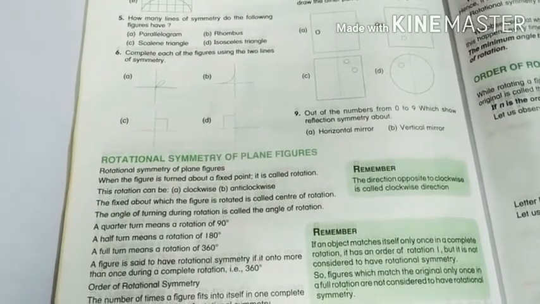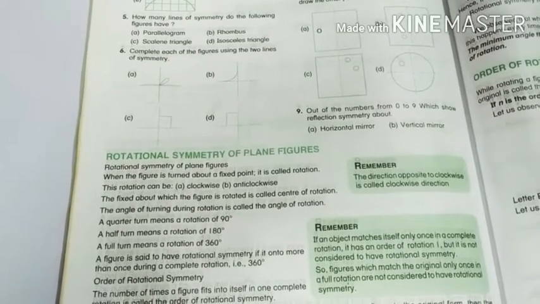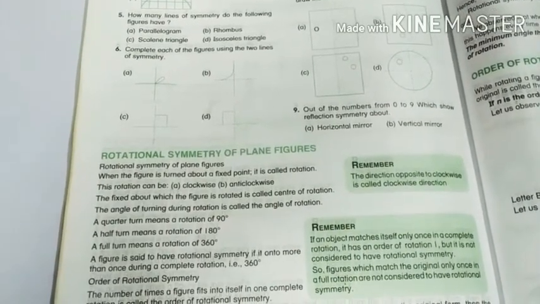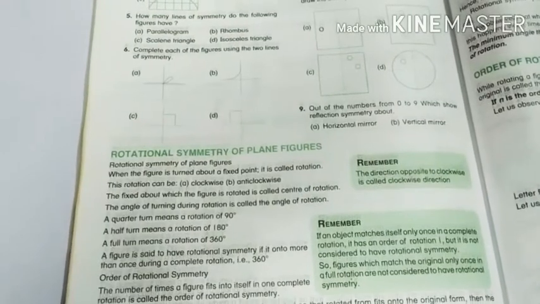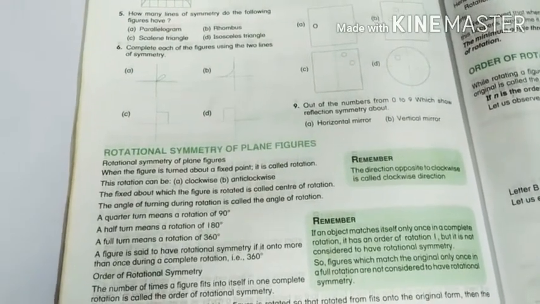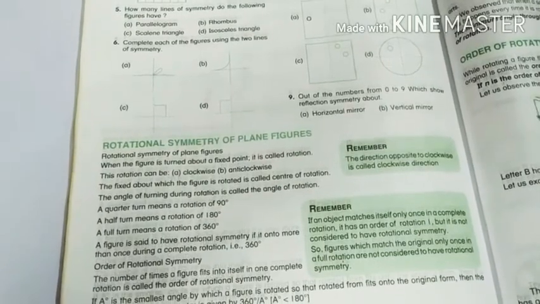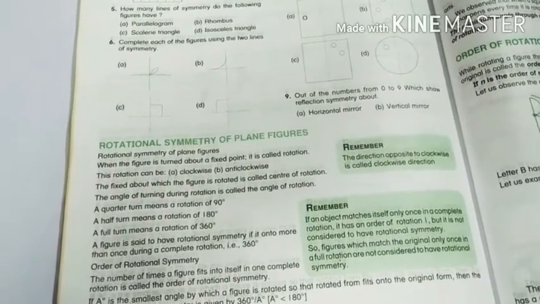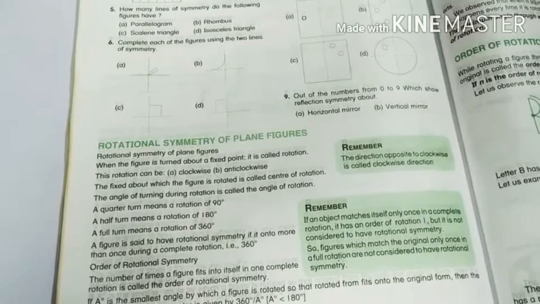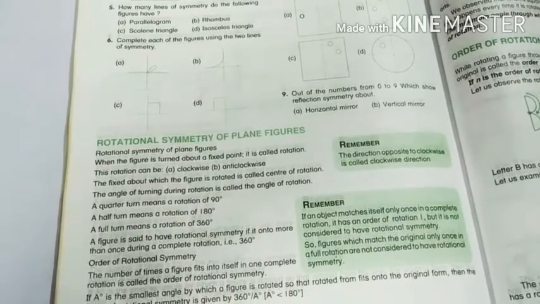A quarter turn means a rotation of 90 degrees. A half turn means a rotation of 180 degrees. A full turn means a rotation of 360 degrees. A figure is said to have rotational symmetry if it fits onto itself more than once during a complete revolution, that is 360 degrees.